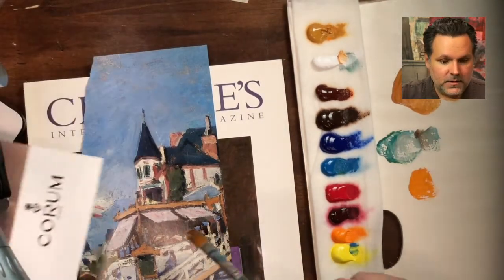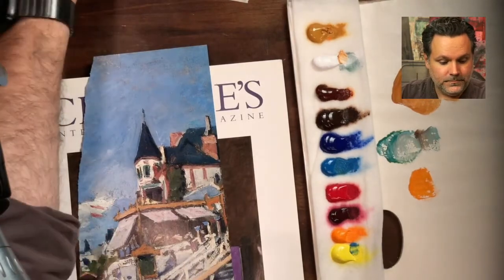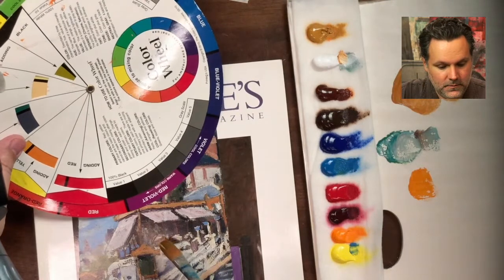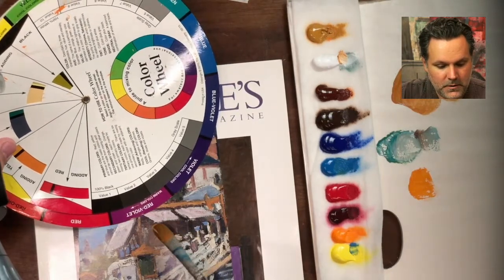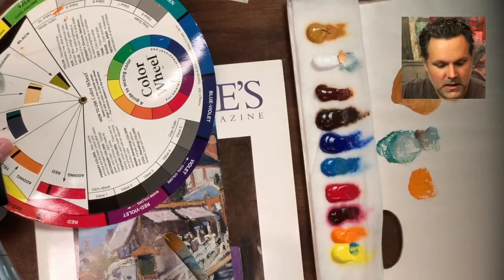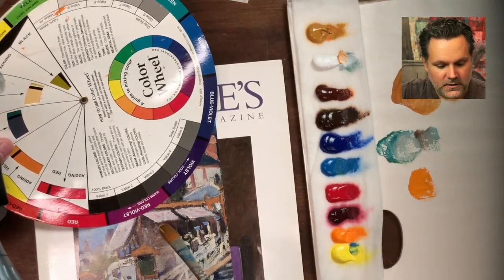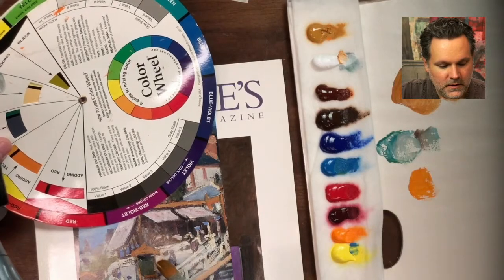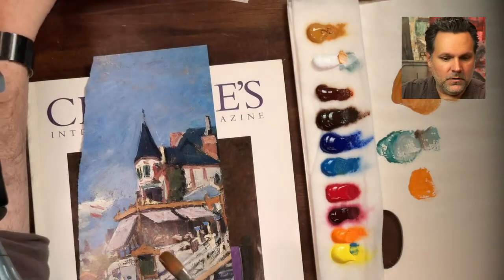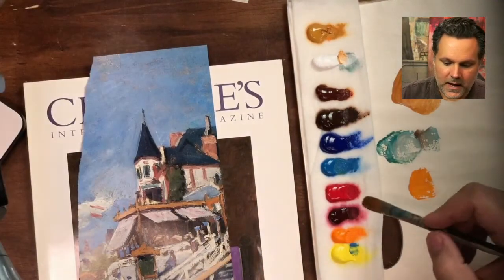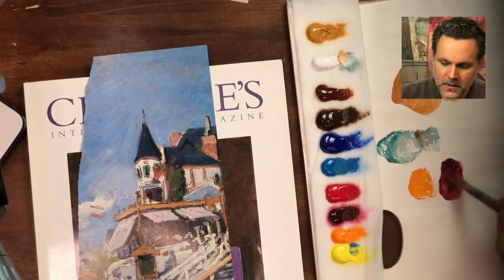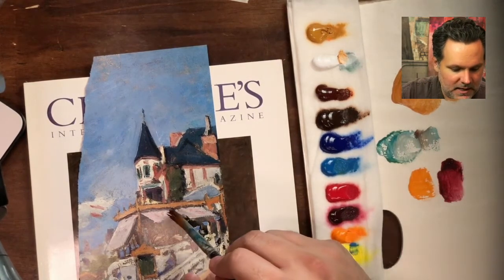So I start with hue. Where on the color wheel would that awning relate most closely to? And it would probably be with this red-violet. I'm kind of generalizing all those colors together, even though I see kind of violet and red-violet and blue and a couple different things there. But red-violet is the overall color that I see. So what do I have on my palette here? The Alizarin Crimson is probably my closest thing to that. I put that out there.